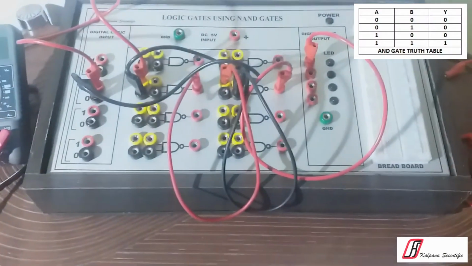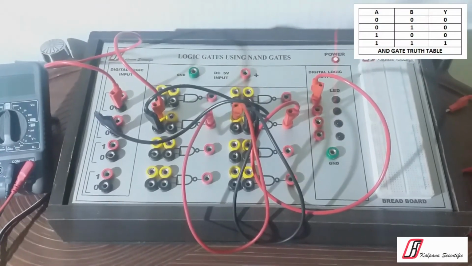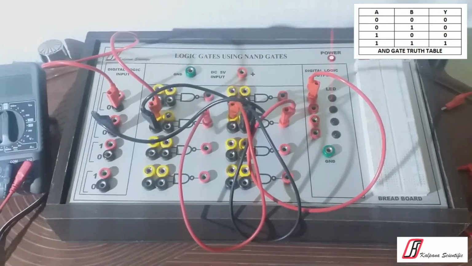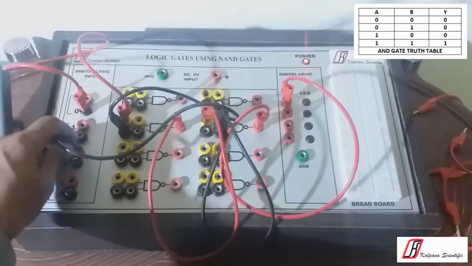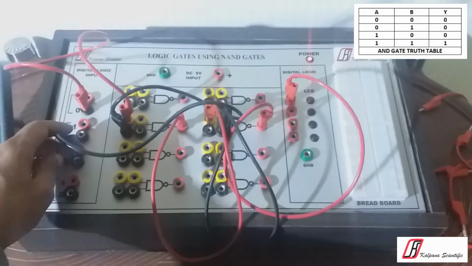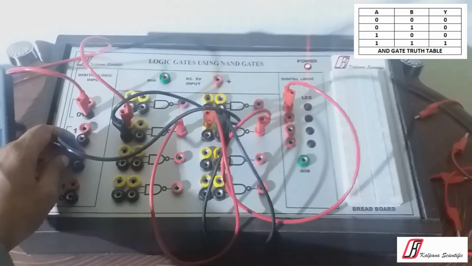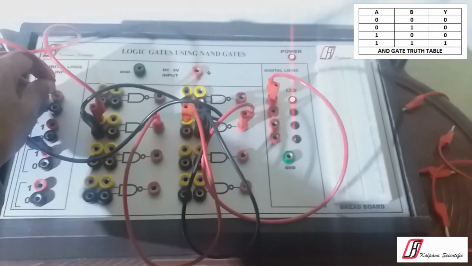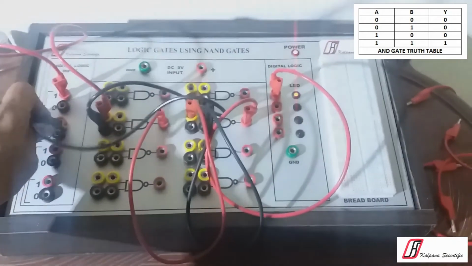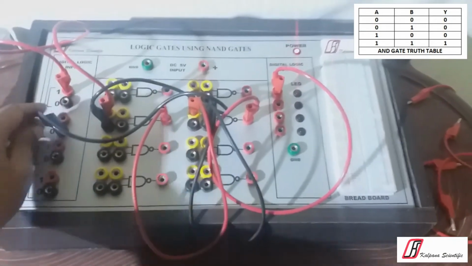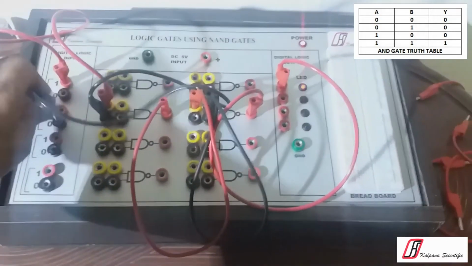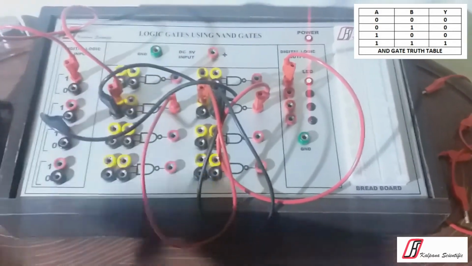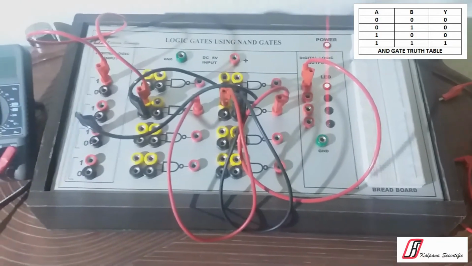Turn on the key. Here we can see that the output is at logic low state. If any one of two inputs is at logic low state and the other one is at logic high state, then output will still be in logic low state. Finally, if both the inputs are at logic high state, then the output will be at logic high state. Hence, combination of two NAND gates connected this way acts as AND gate.